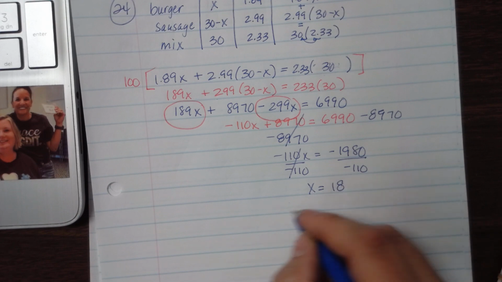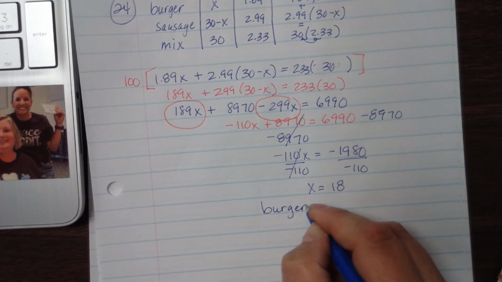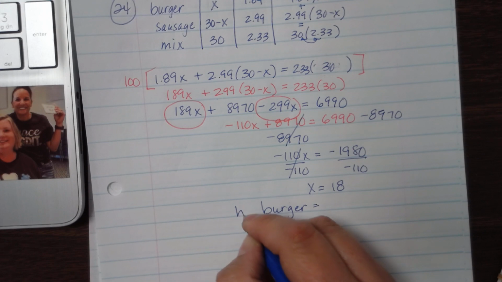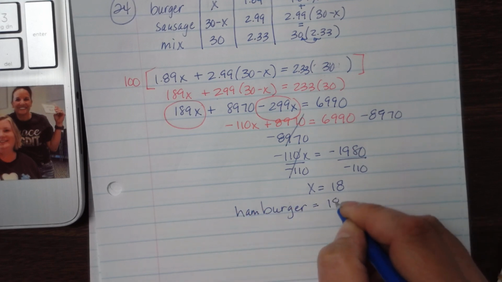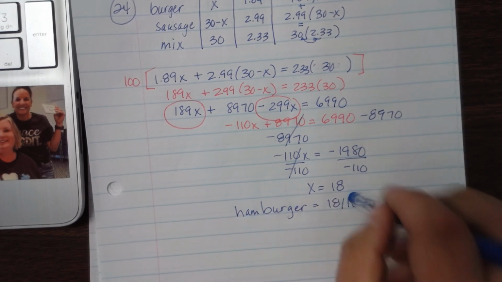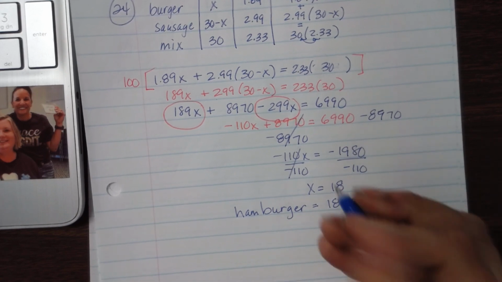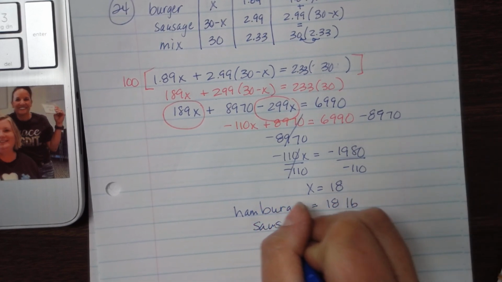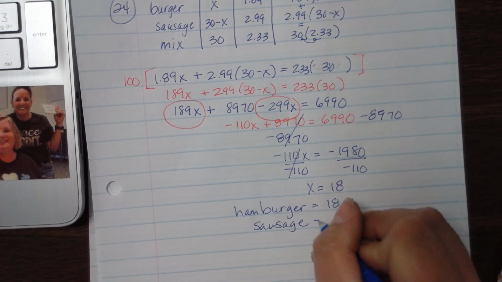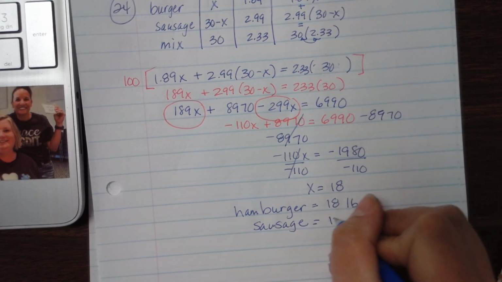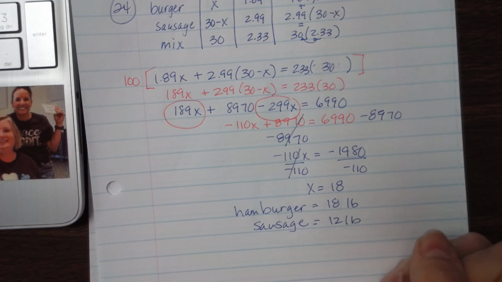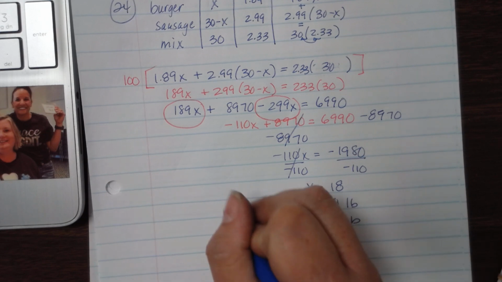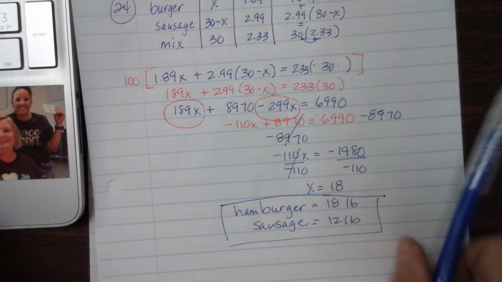So that tells us then for our answer for hamburger, we need 18 pounds. And that means for sausage, you need 30 minus 18 is what, 12? 12 pounds. Let me just check our answer. 24. Yep, and that is correct. So there's your answer. All right, have a good one.